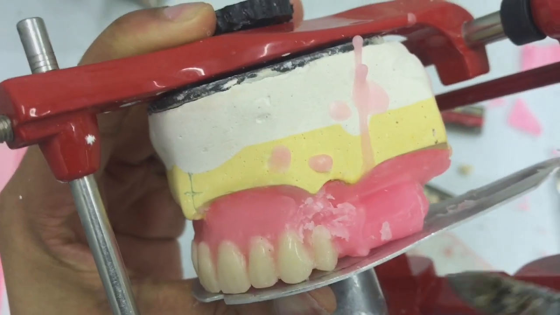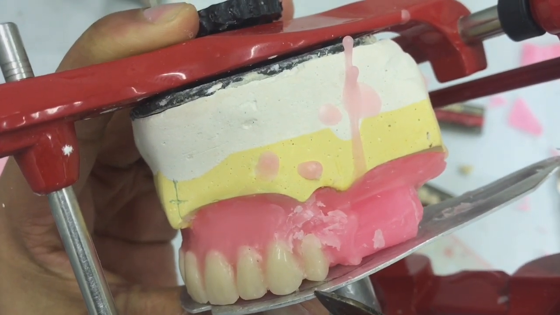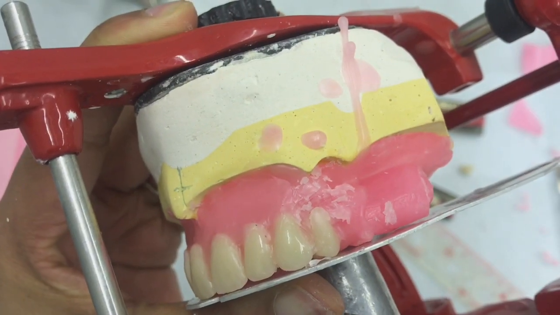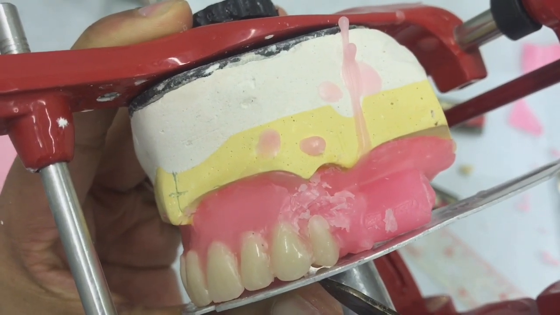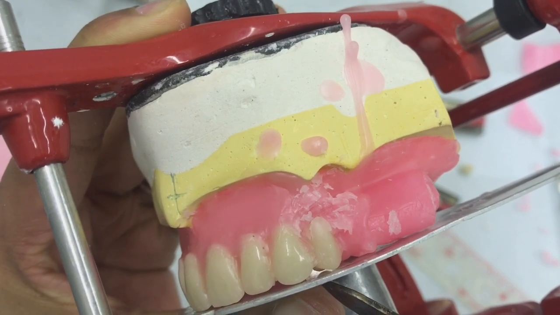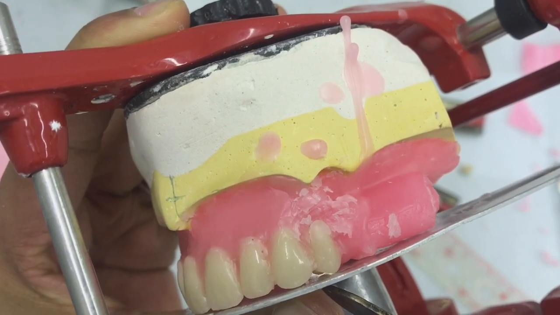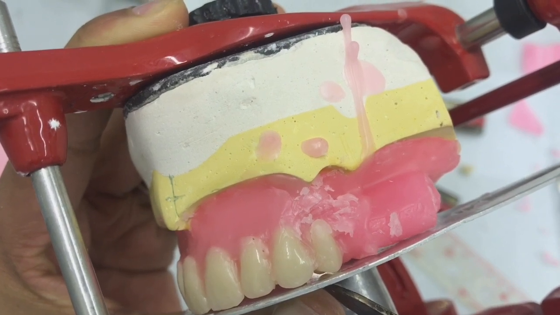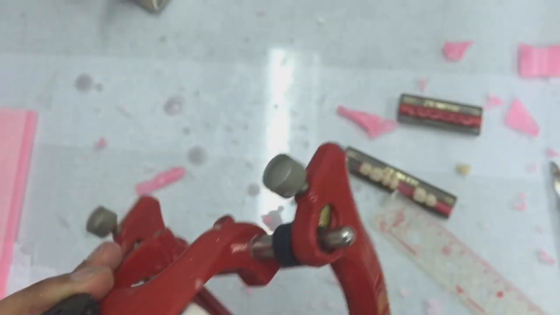You're going to see that the buccal cusp is sitting flat on the occlusal plane table. Then if you look in, you're going to see that the lingual cusp is actually off the table. You can even see by the shadow of the cusp that it's actually off the occlusal plane table. So I'm happy with that.